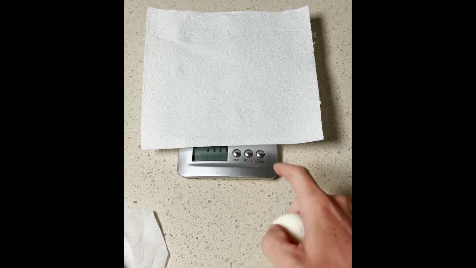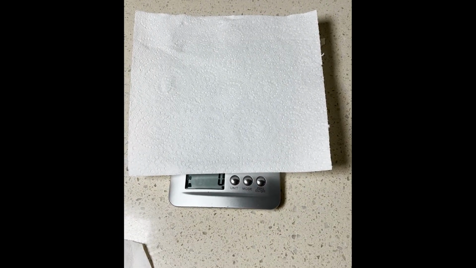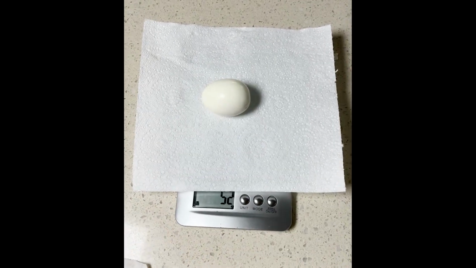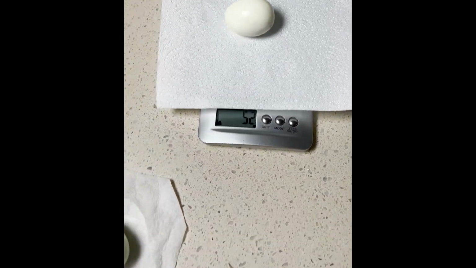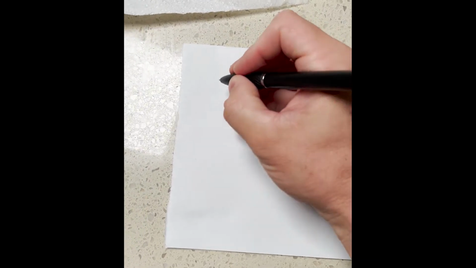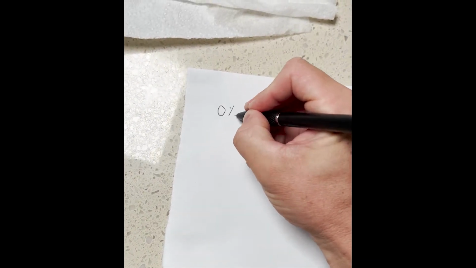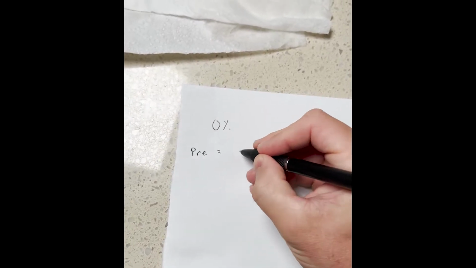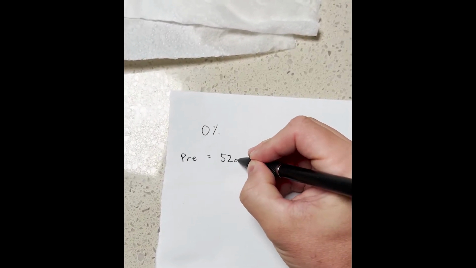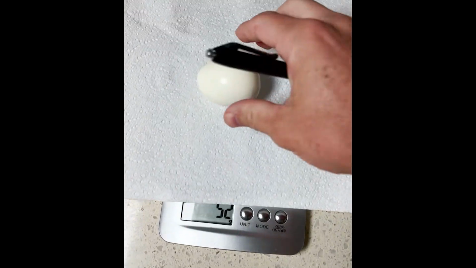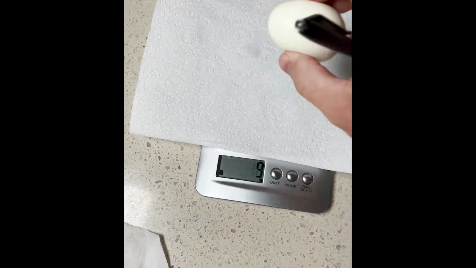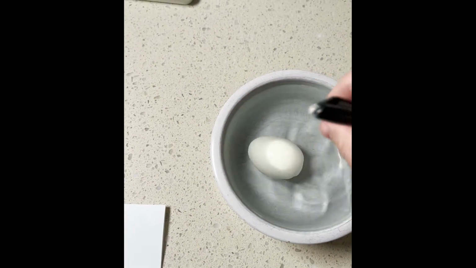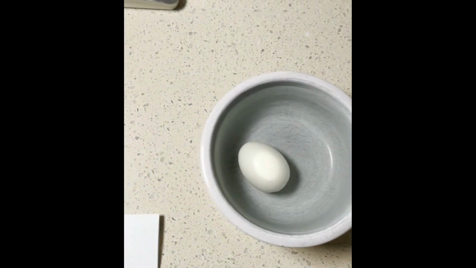So let's take the first egg, turn the weigh station on and place the egg. And you see that this egg weighs 52 grams. So we can write for the 0% sodium chloride, this egg weighs 52 grams. Now we can take this egg off. We can grab the second egg. Well, first let's place this egg in the pure water in the 0% sodium chloride and we'll wait.